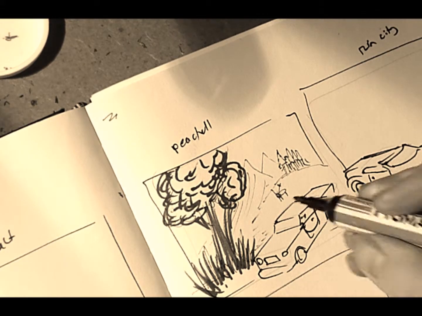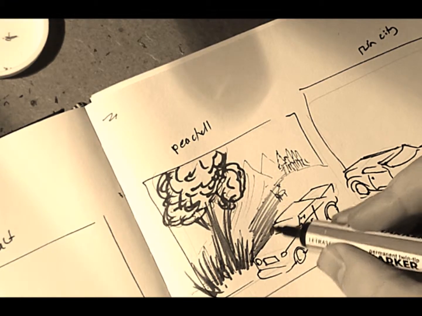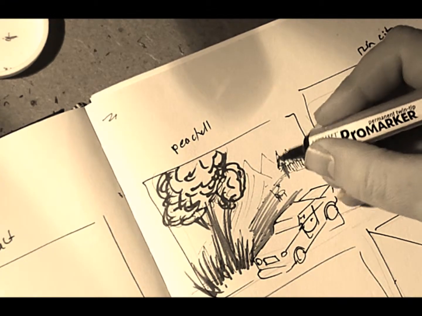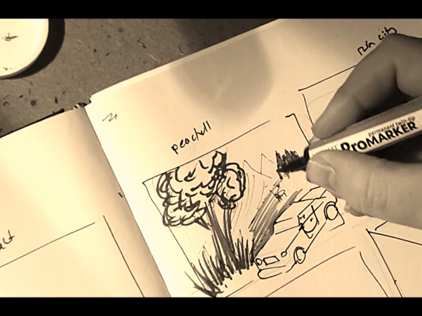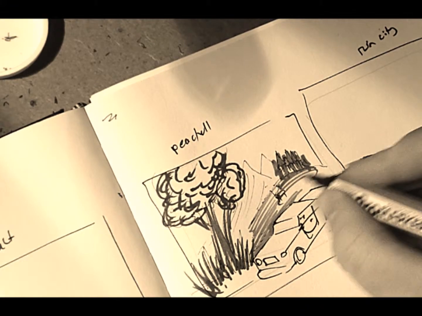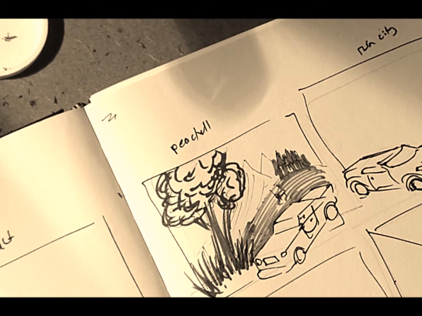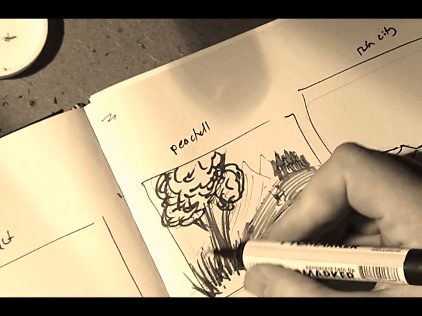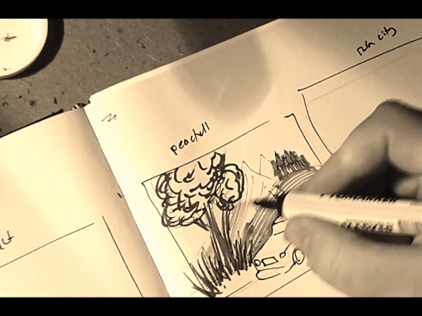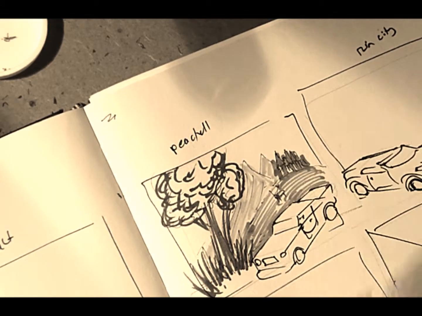Okay, and then for the bank, and then the trees, so that'll be the hillside, and then for the mountains in the background, so it's just background ideas.